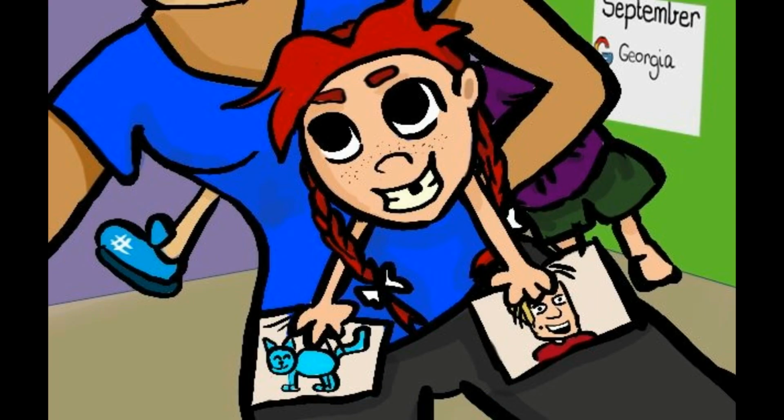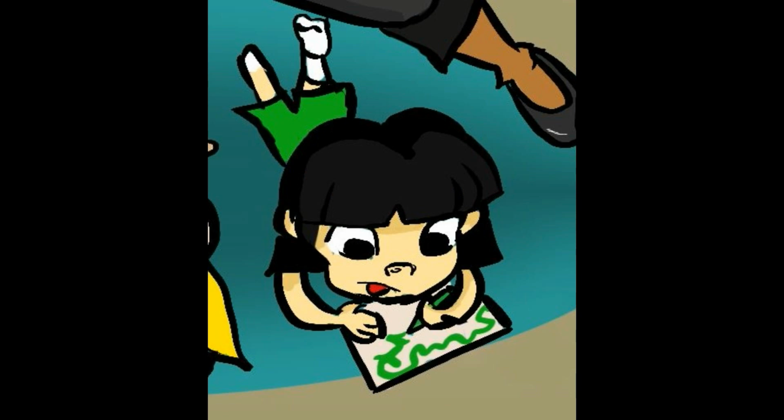This is my depiction of YouTube, which you can see in the drawings that she's holding. It's cat videos and Jazza. And the other subtle hints would be her red hair and the white bows, as the YouTube logo is red with a white triangle.